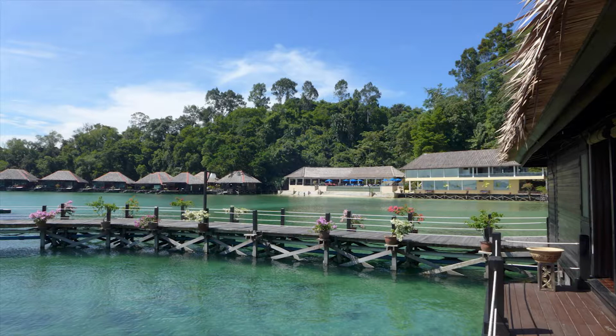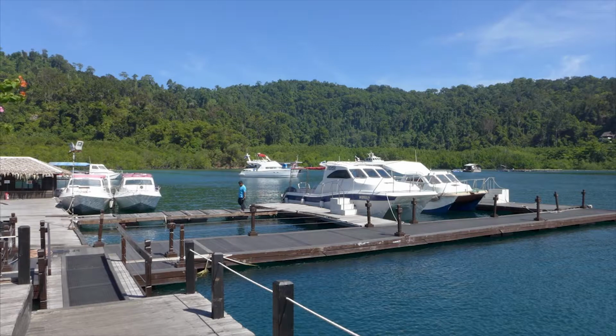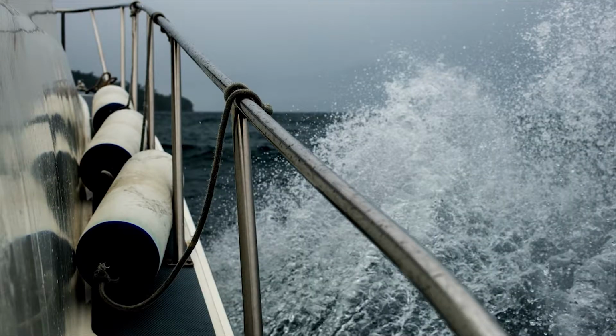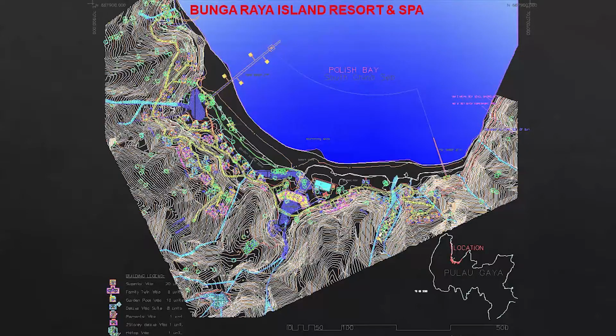And that's a picture of the restaurant, jetty, arrival, going to the restaurant on this side, the swimming pool and spa, and boats mooring. This is a floating jetty. So we leave Guyana and we go to Bunga Raya, and not every day is very nice weather, sometimes very rough sea. And this is Bunga Raya Island Resort.